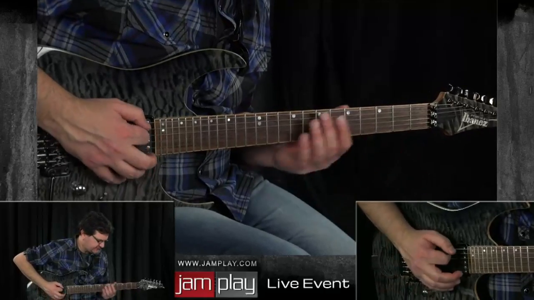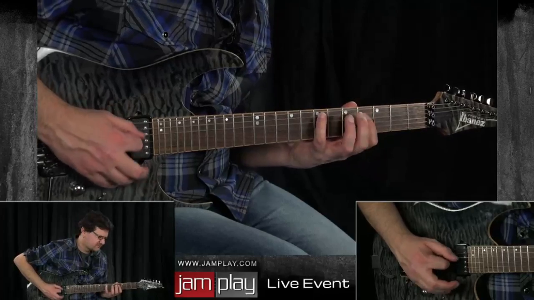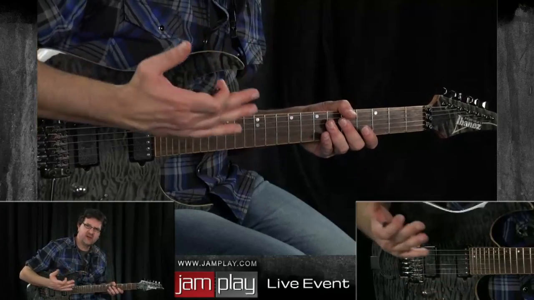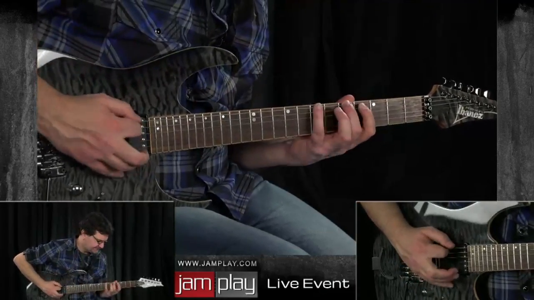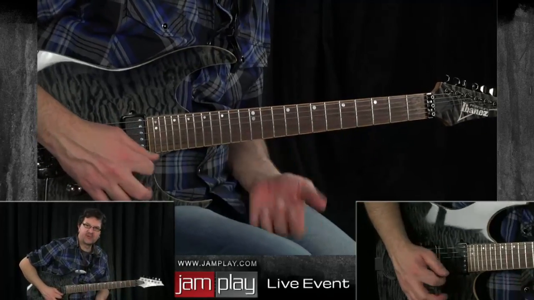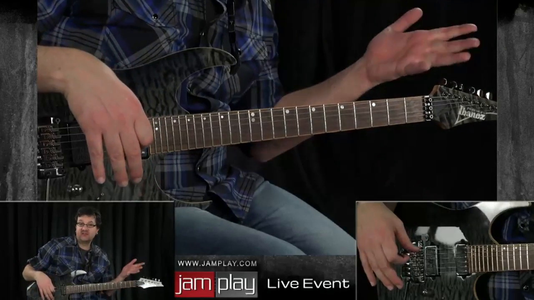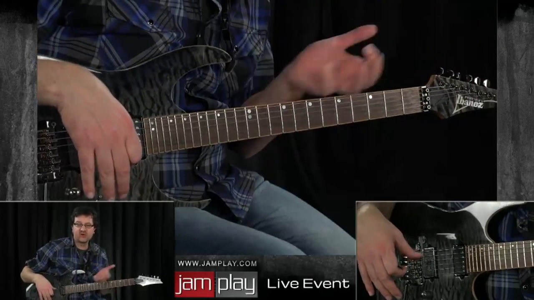It's got 7 notes. 1, 2, 3, 4, 5, 6, 7. Okay? And I could repeat these notes over and over and over, and so forth. But it's the same 7 notes repeated over and over. That is one of these major scales, the Ionian mode or the major scale.